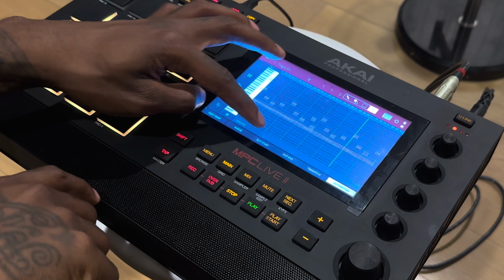This is very useful, man, because when you have long chord progressions and you're playing it and it cuts off at certain points, but you just want to stretch it out, just do that.